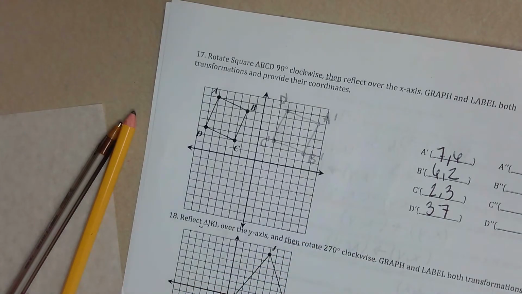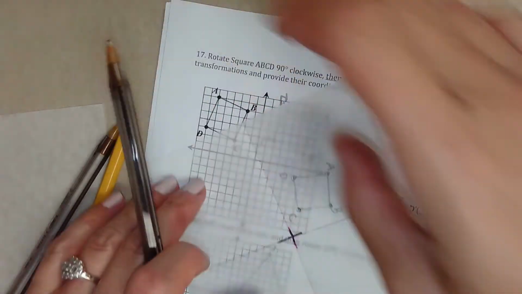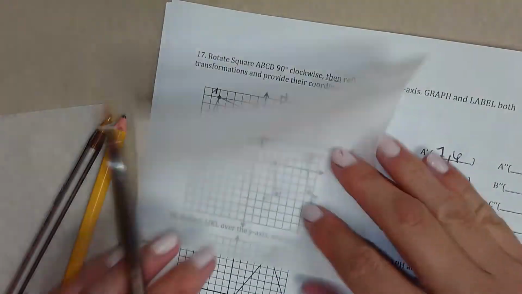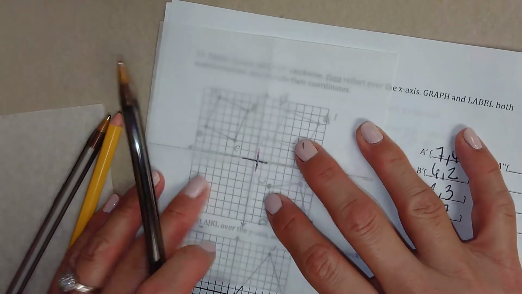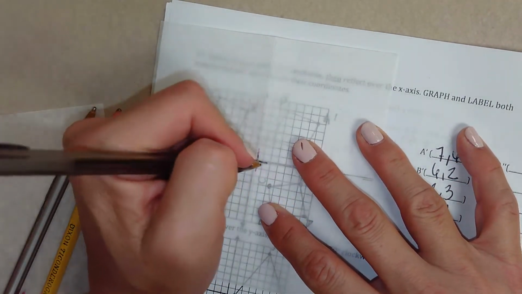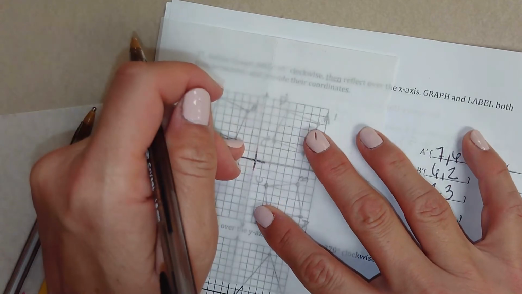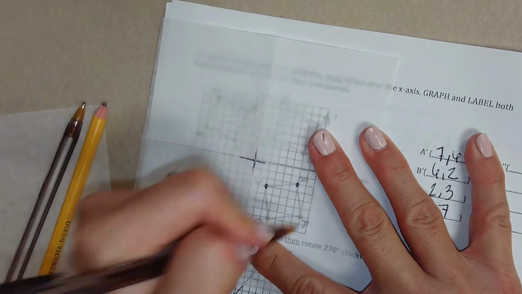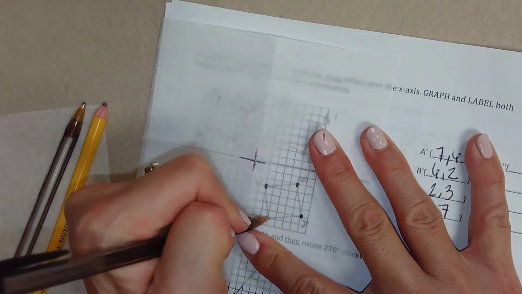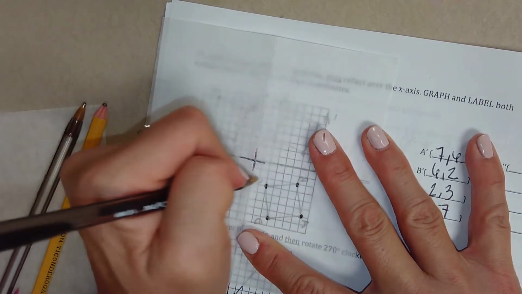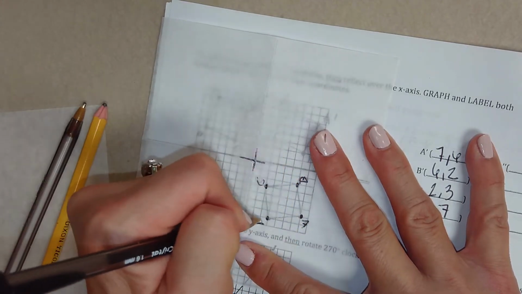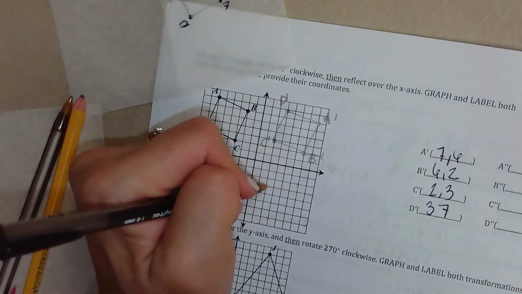Now it says reflect over the x-axis. So here we are. And now remember, reflecting is kind of like a flip. So flip it over and we'll plot our new points again. So just make sure your x and y axes are lined up. And if you'd rather use rules, that's fine. Remember, this is C, B, A, and D. All right, so I'm going to go ahead and plot those points now.